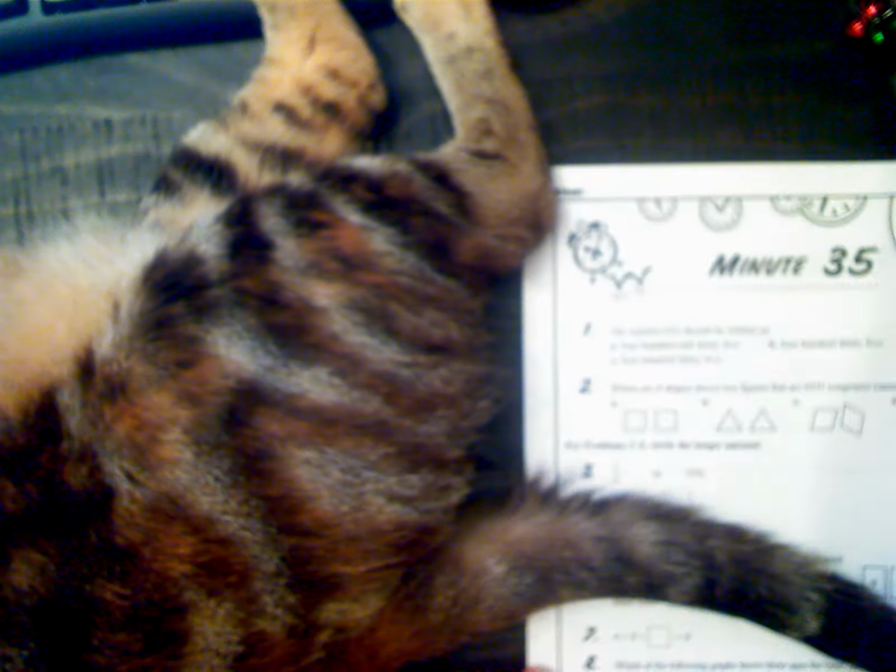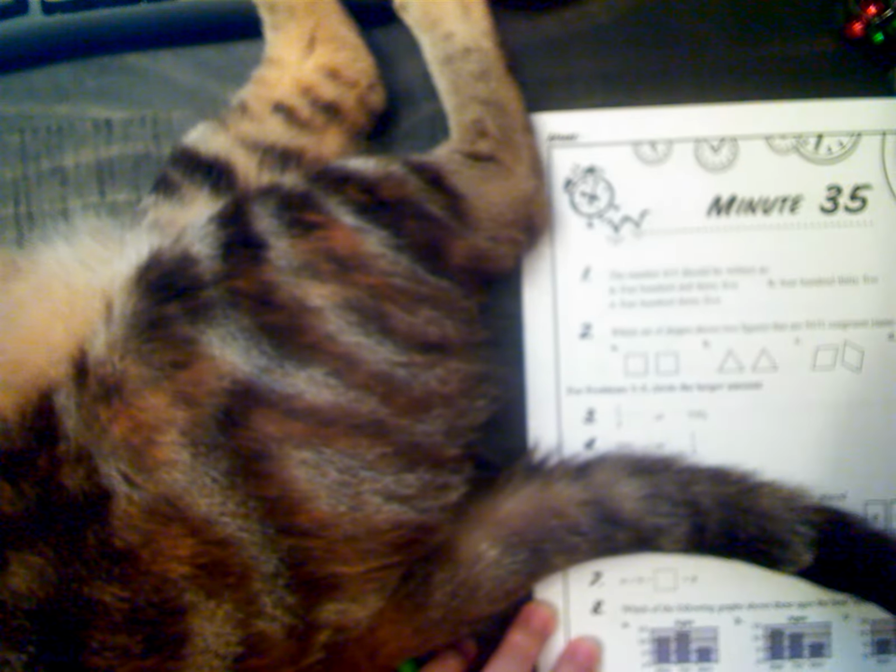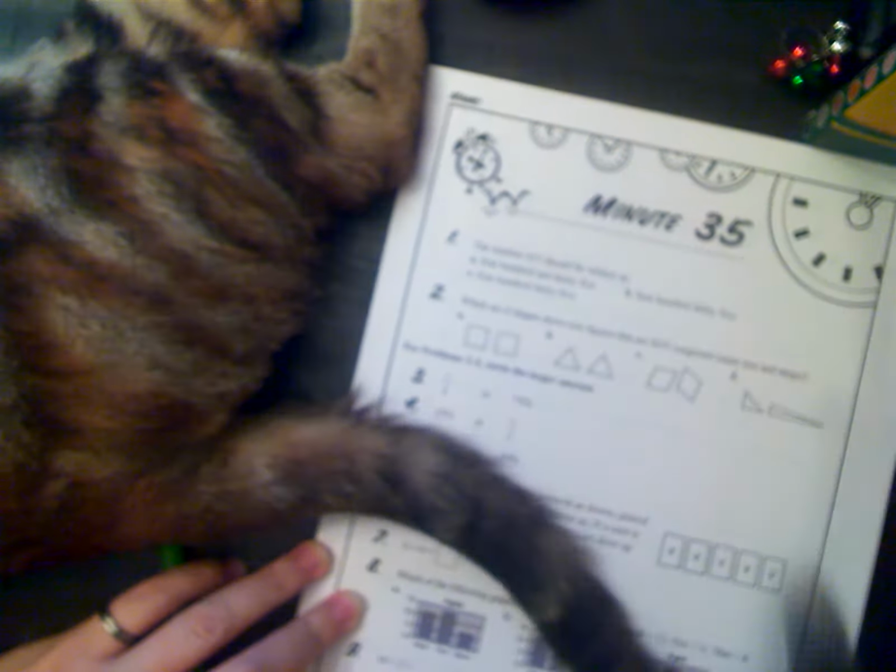Well, this is an inconvenience. Somebody has decided to lay down in my camera's view right as I was getting ready to go over the answers to Math Minute number 35. I don't think she realizes how inconvenient she is, but she might be just a little right at the moment. So oh, yep, there's the tail. I'm gonna stick it over here and I'm gonna move my camera and hope that y'all can see it.